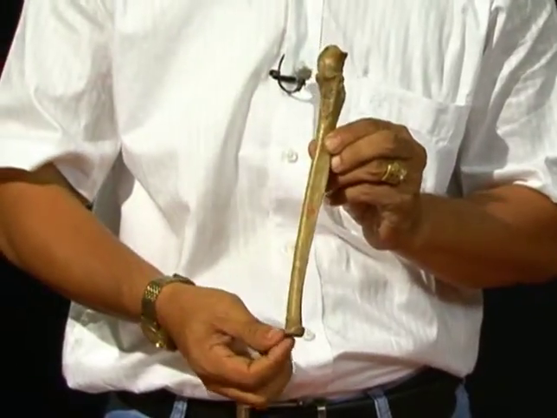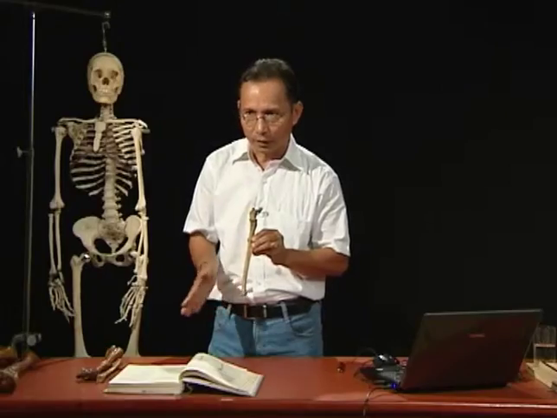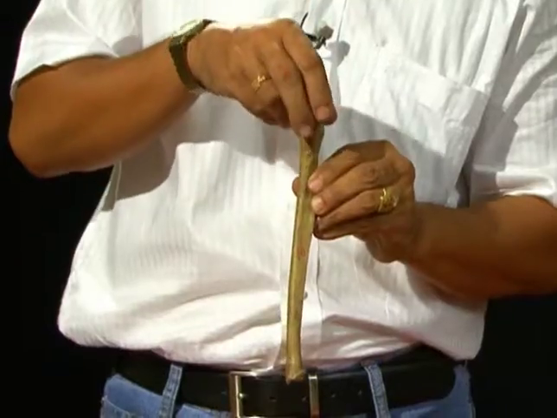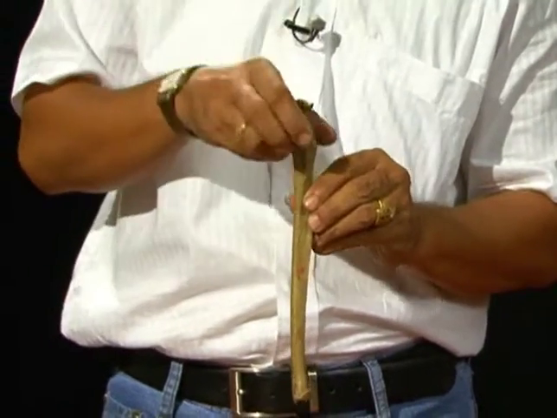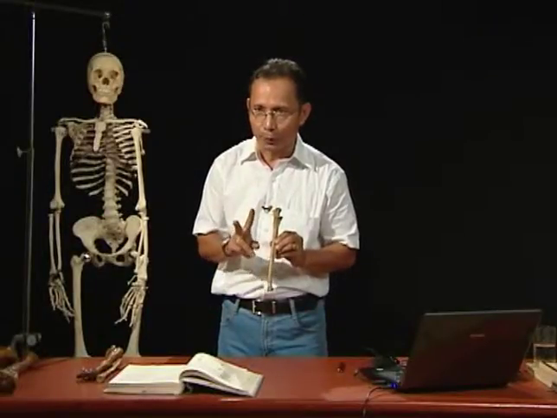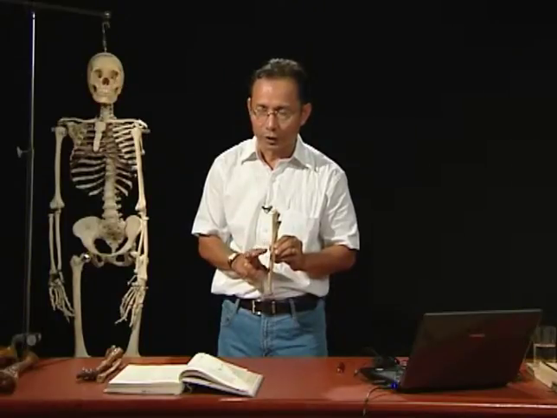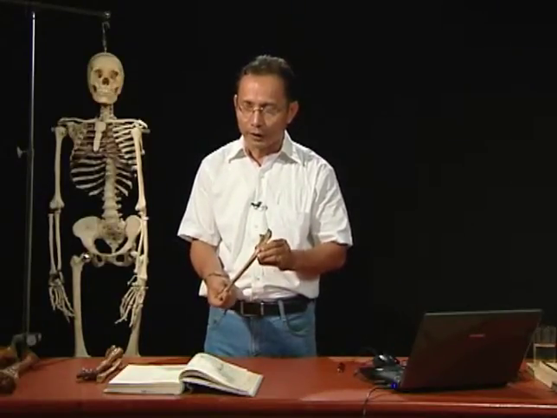And this styloid process should be medial, towards the body. The olecranon process should be up, superior in position. So keeping these points in perfect orientation, you can easily say to which side of the body it belongs. So this particular ulna which I am demonstrating is the left ulna.